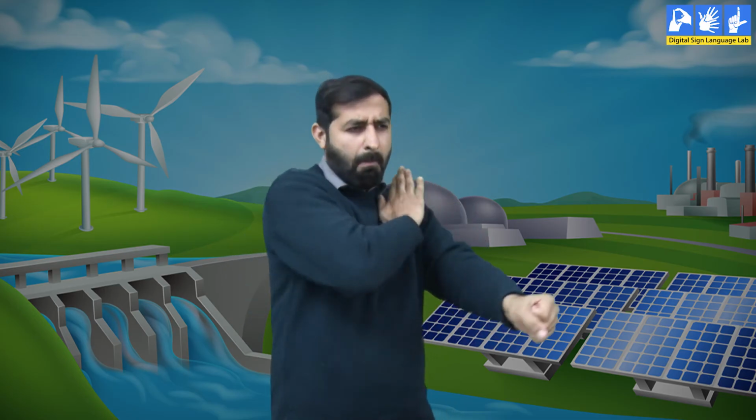If all the trees are cut and the number of animals decreases, then how will fossil fuels be formed? Diminished fossil fuel will create challenges. So it is important to conserve plants and animals. Otherwise, it will lead to limited sources of energy.